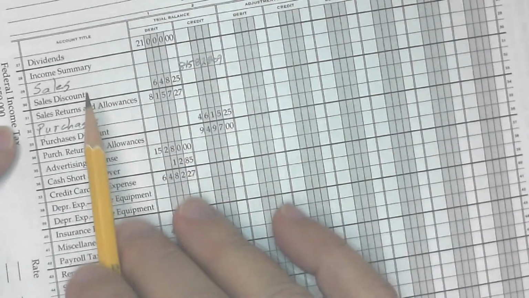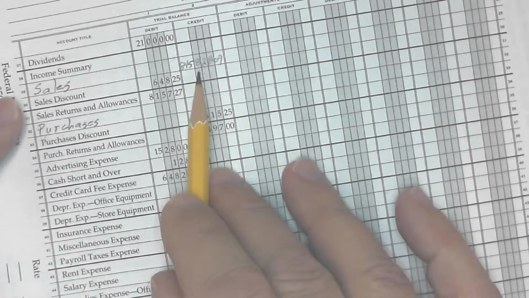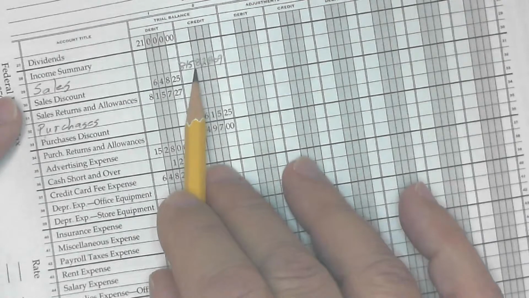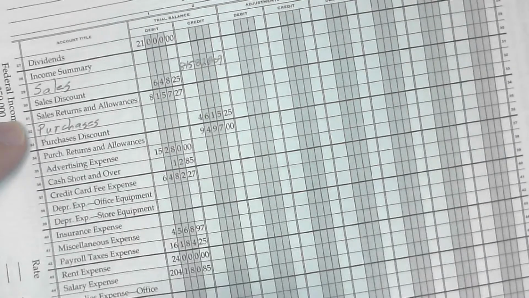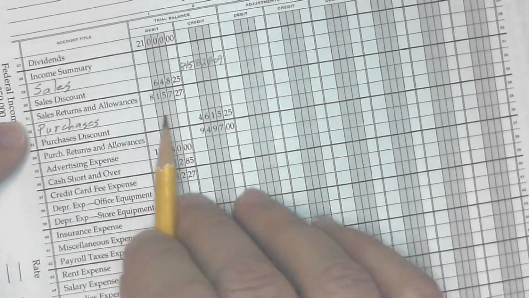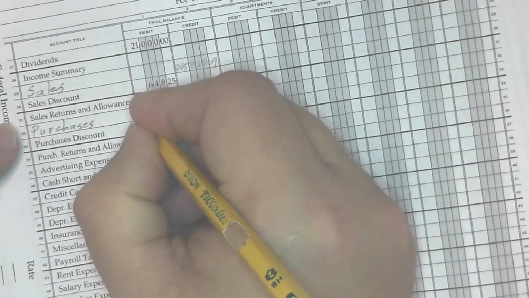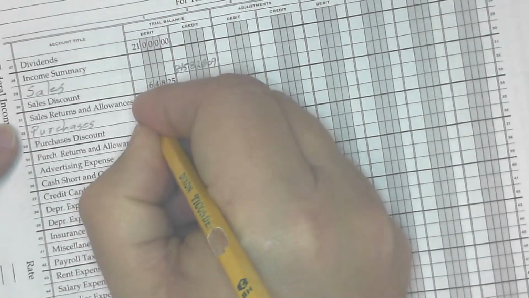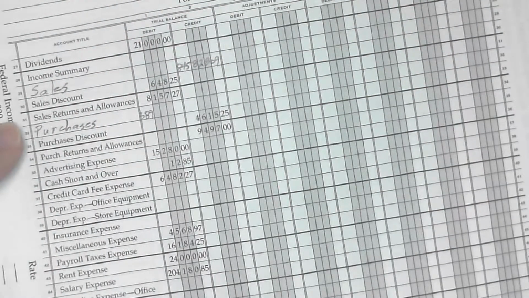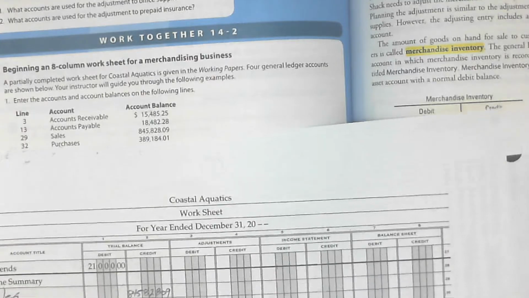So even though they're labeled differently, our sales, the money that's coming in, purchases, the money that's going out. So our purchases amount's going to go here in the debit side, debit column. $389,184.01.